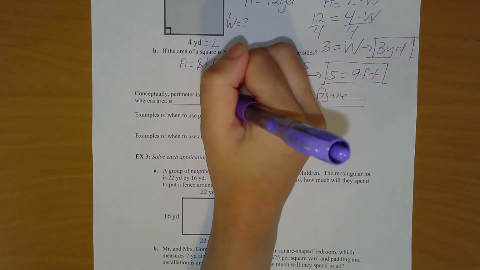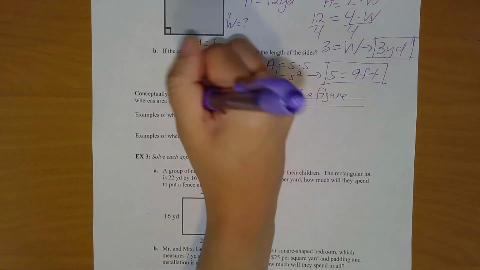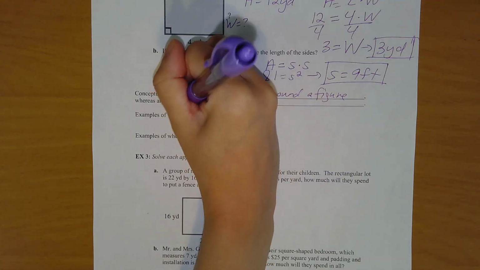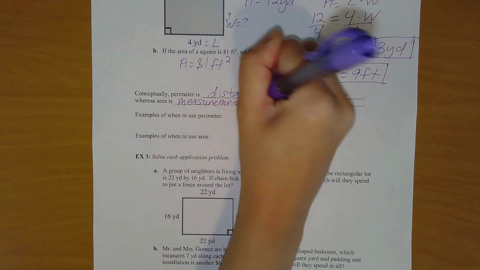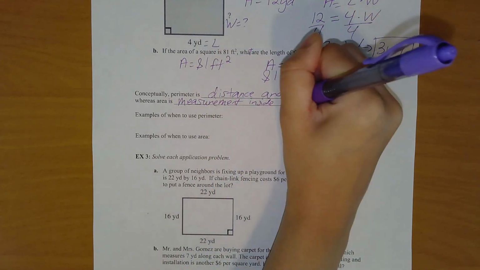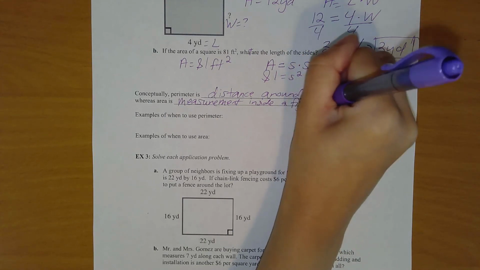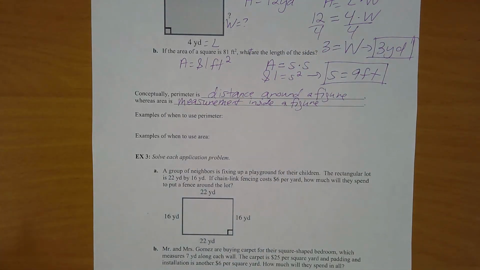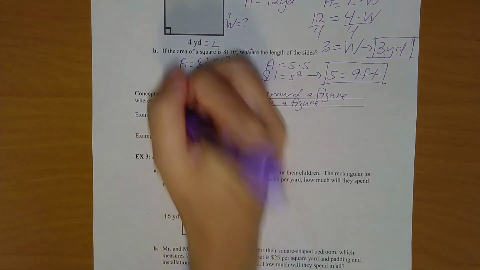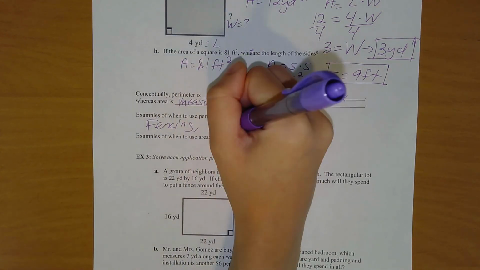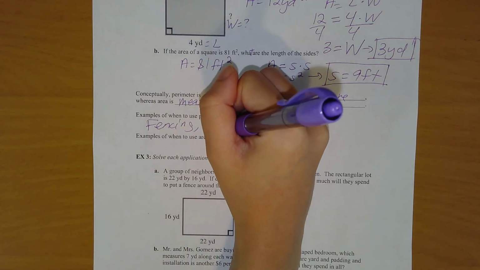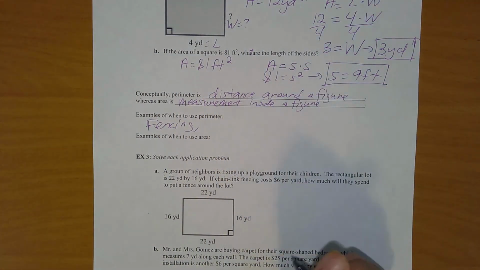Whereas area is your measurement inside a figure. So some examples of perimeter: you might have a fence that's going around a yard, or a wallpaper border where the wallpaper is going around the room.